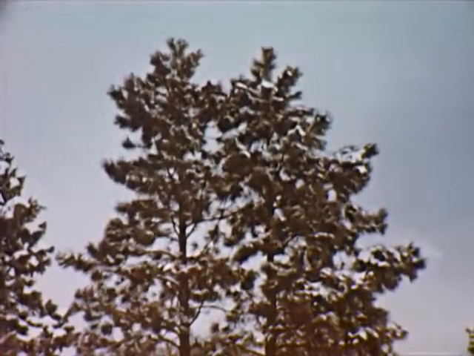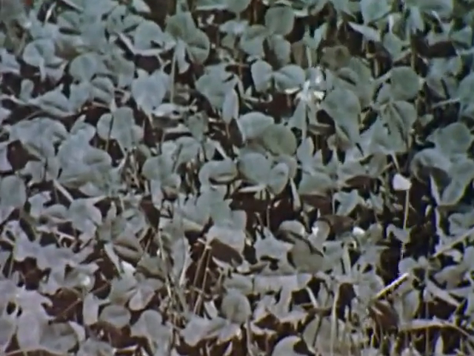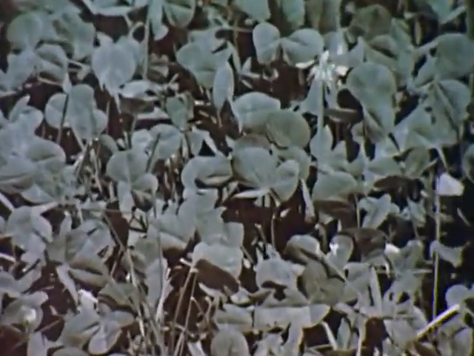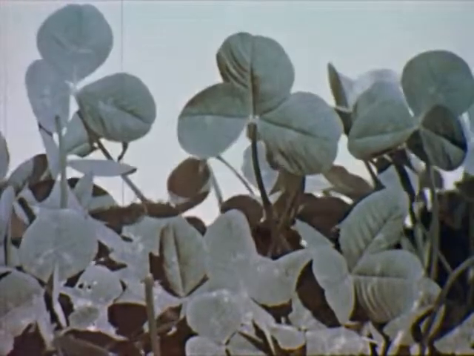Pine trees have leaves too. Pine tree leaves are much different from the other ones you have been looking at. They are long and needle-like. There are many other kinds of leaves around us. This lawn is made up of leafy plants. These are clover leaves. Notice that each leaf has 3 leaflets.